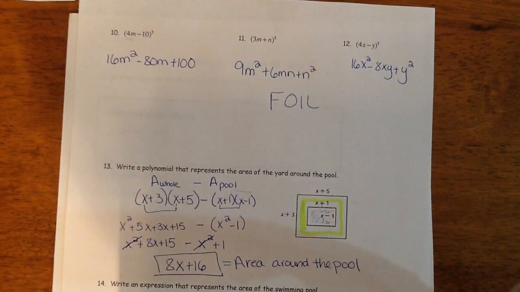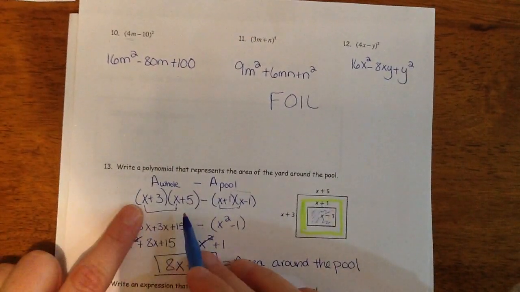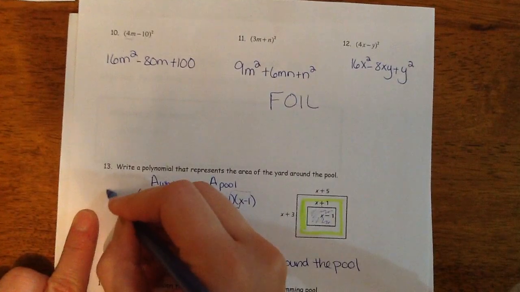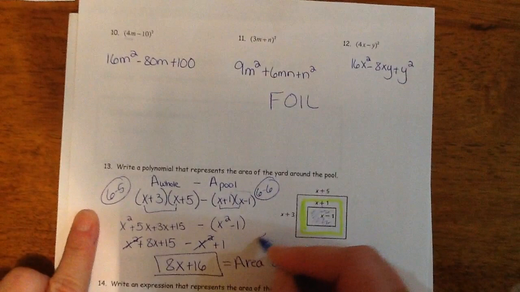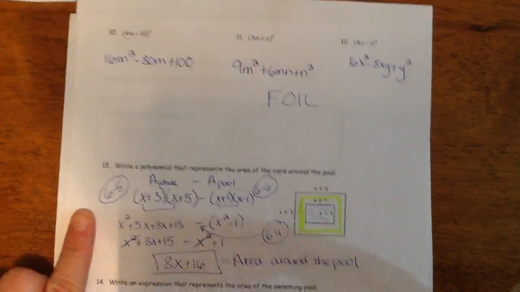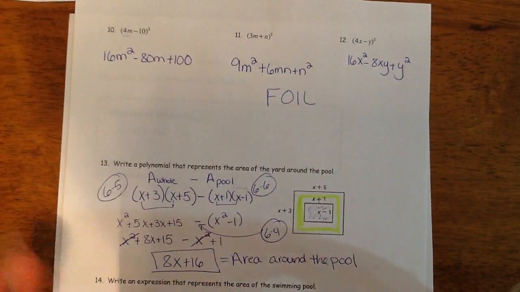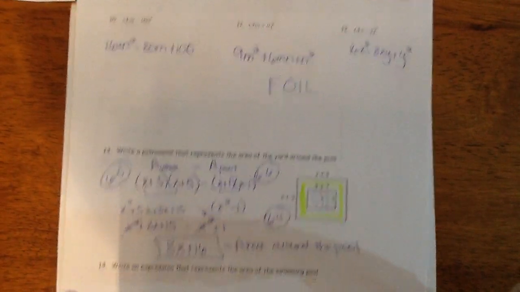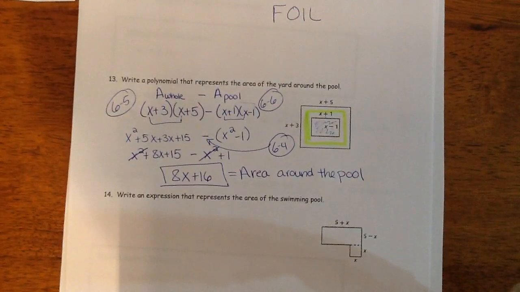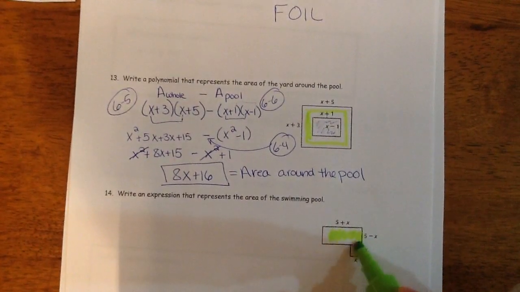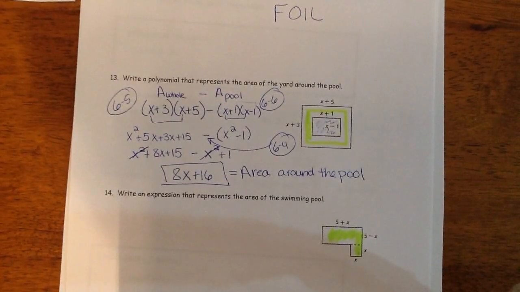Okay? So notice, again, they're trying to combine lesson maybe like 6-5 with lesson 6-6 and lesson 6-4. So they're putting all of your lessons together in this story problem. So why don't you pause it here and go ahead and try 14. Oh, yeah, maybe I didn't mention, this is the swimming pool. So if you caught that in time, this is the area of the swimming pool. So if you need to pause it now, go ahead and pause it.